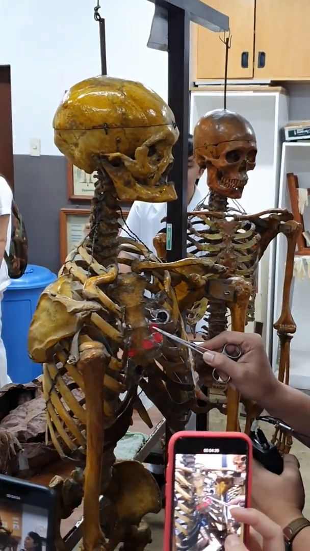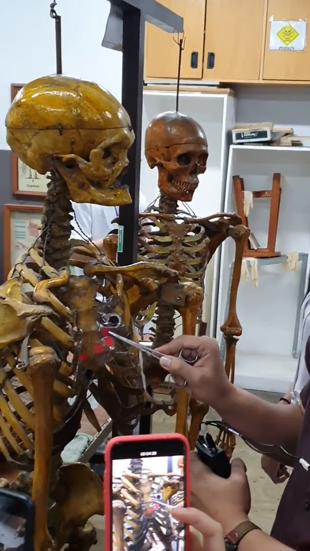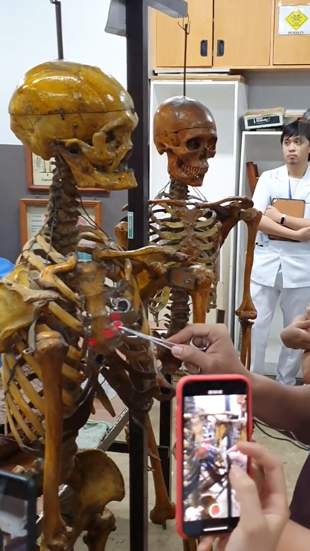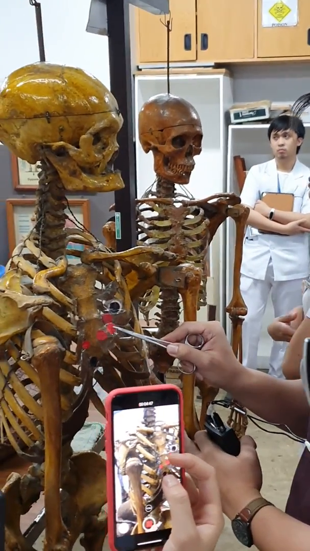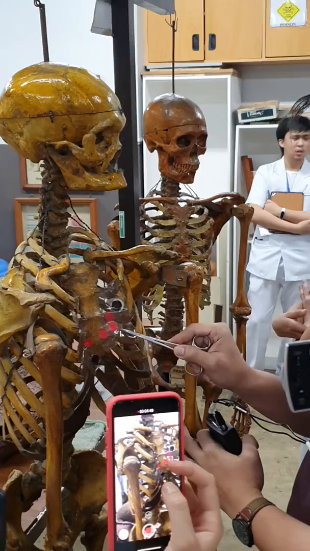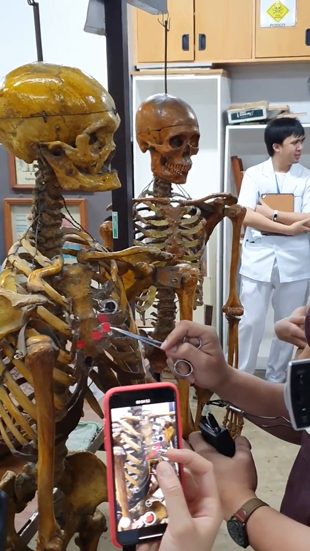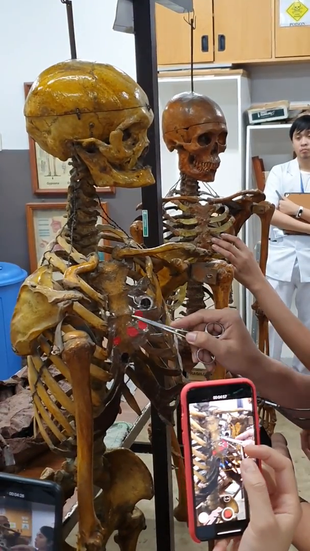Then A, aortic valve, is seen in the third intercostal space, 1, 2, 3, just medial to the sternum.